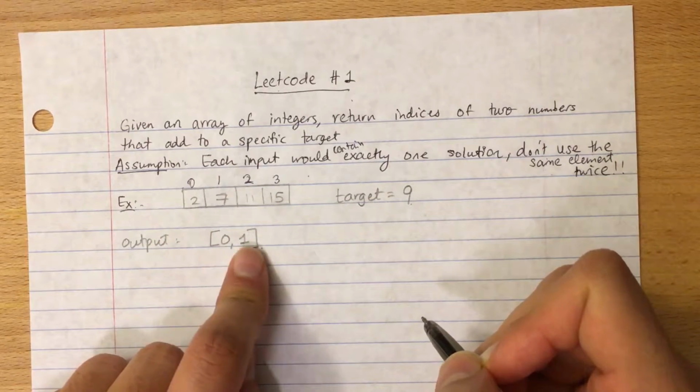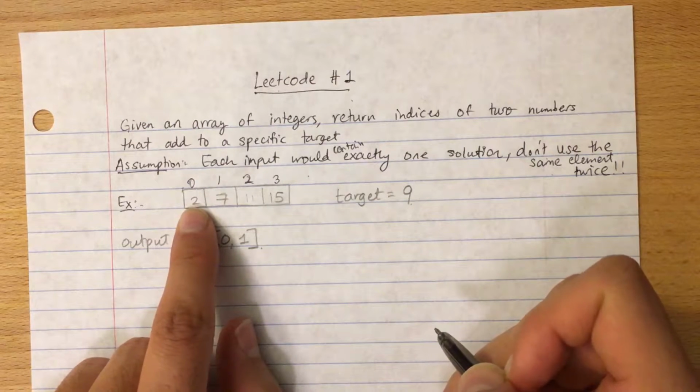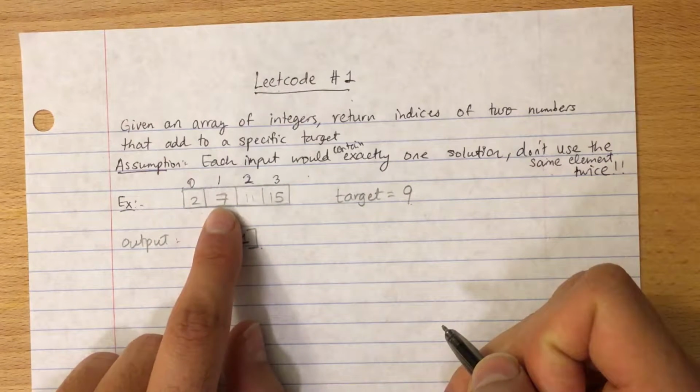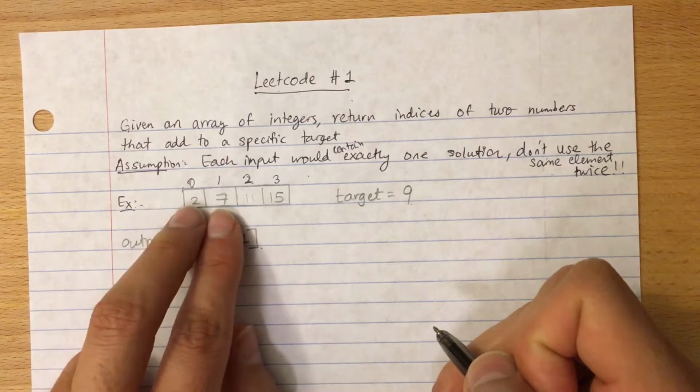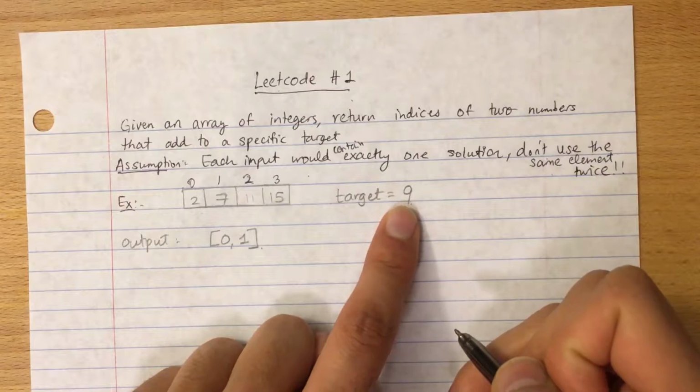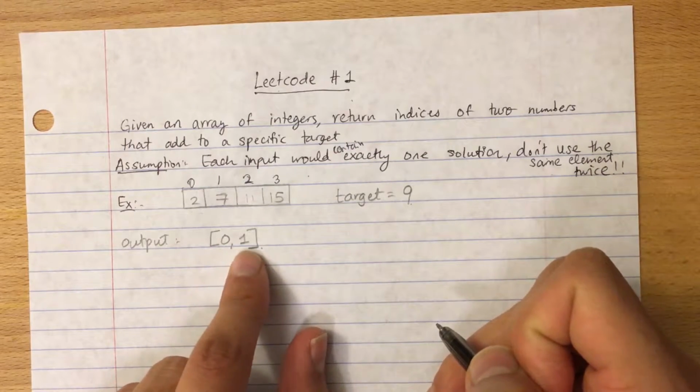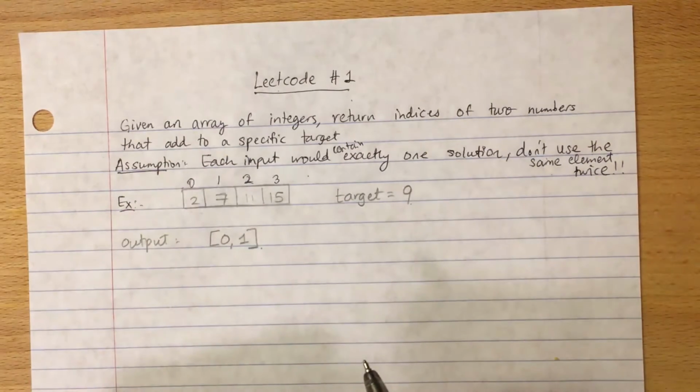And you want to output 0, 1 because at index 0 there's 2, and if you add index 1, in which there's a value of 7, 2 plus 7 is equal to the target, which is 9 here. So you would want to return 0, 1 as your final output answer.